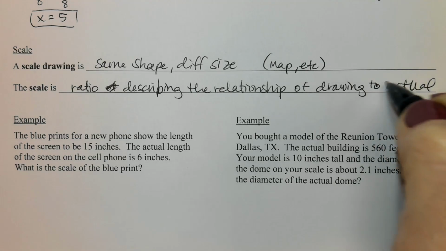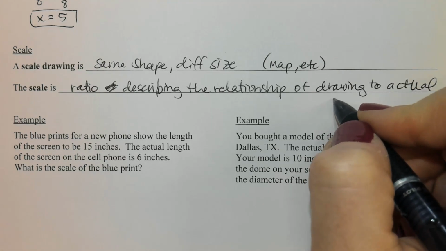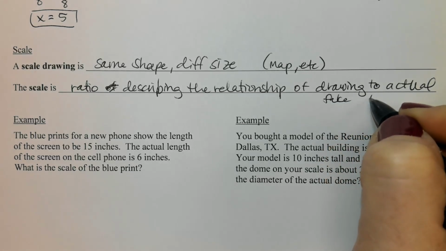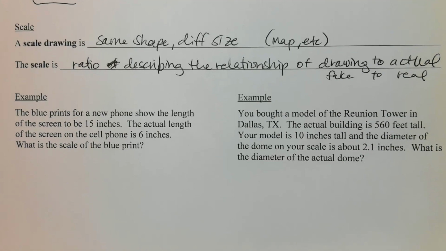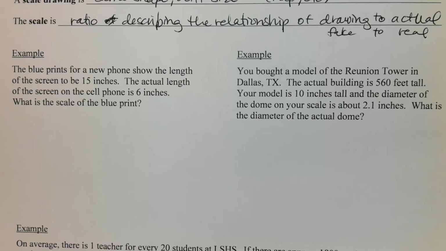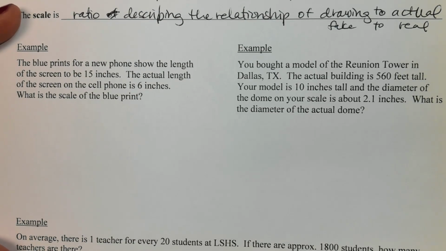And what I will say in class, what you'll hear me say a lot, is fake to real. We'll do that a couple times here in our examples. So the first one says we've got this blueprint for a new phone. It shows the length of the screen to be 15 inches.